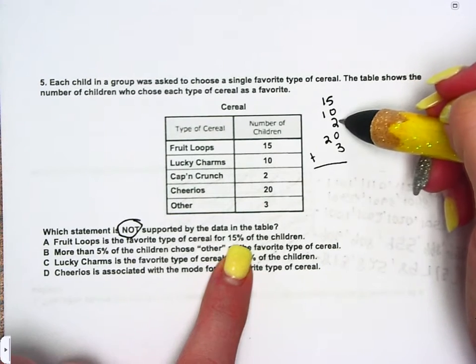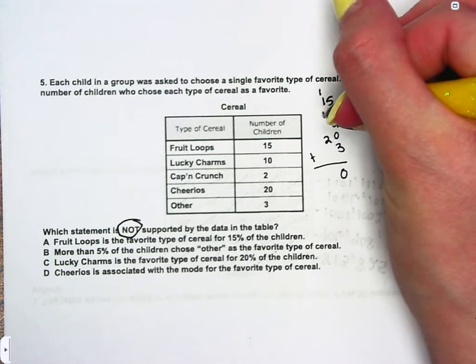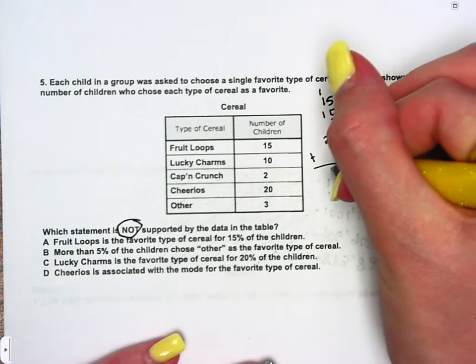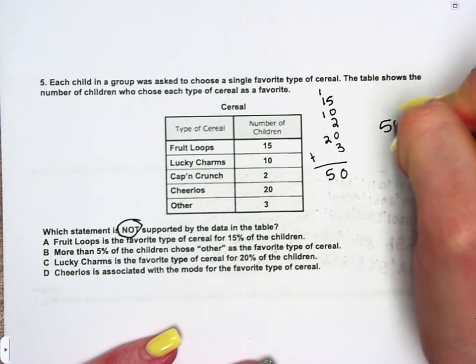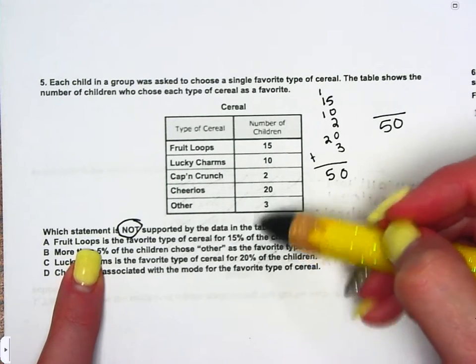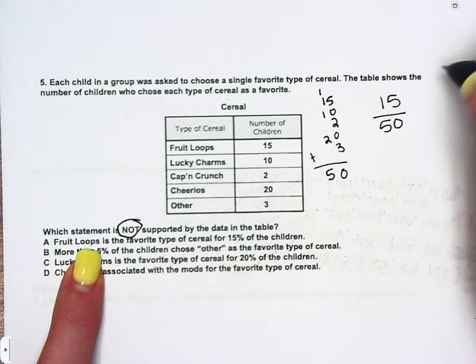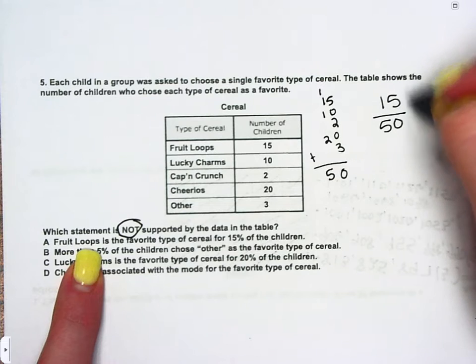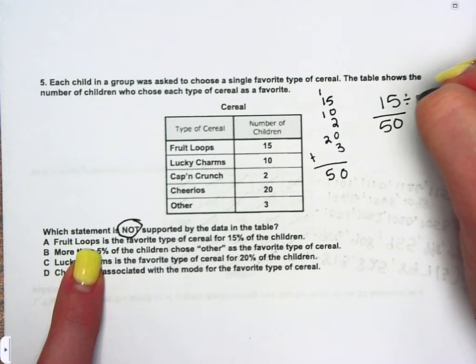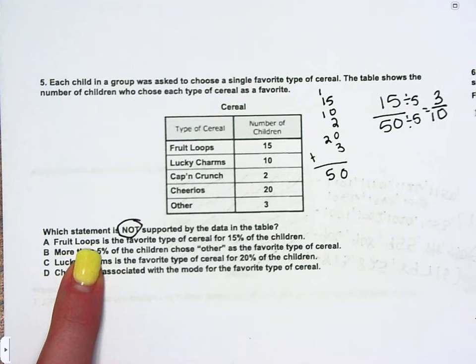5 plus 2 is 7. 7 plus 3 is 10. 1 plus 1 is 2. 2 plus 1 is 3. 3 plus 2 is 5. So my denominator is 50. And now we're talking about Fruit Loops. So I'm going to take 15. They both end in 5, or this ends in 5, this ends in 0. So they can be divided by 5. To simplify, 15 divided by 5 is 3. And 50 divided by 5 is 10.